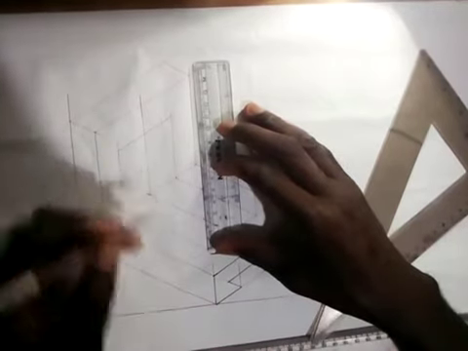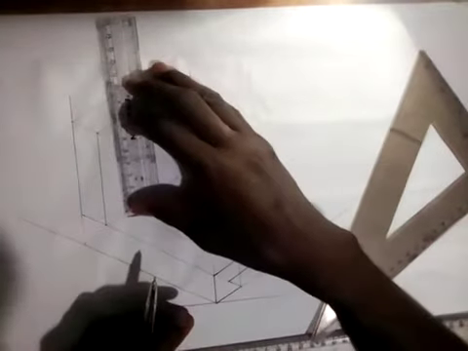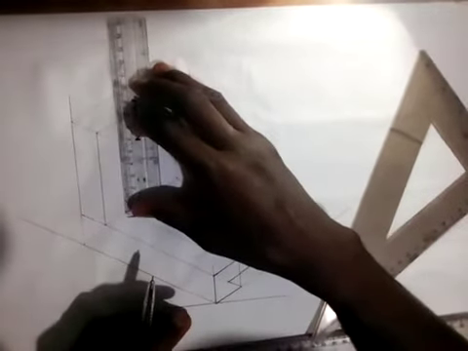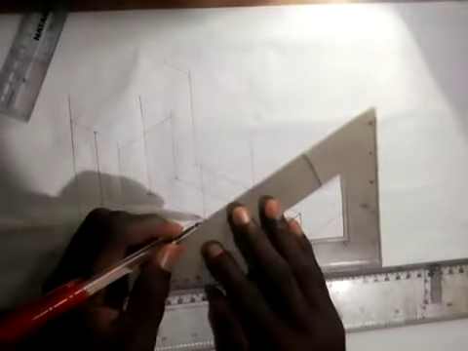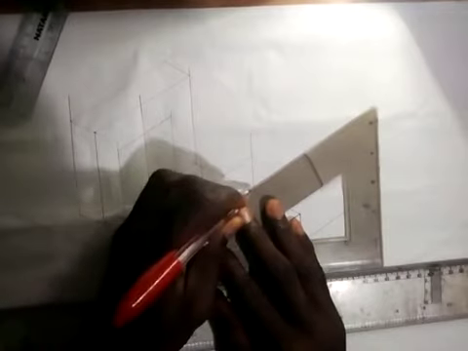So divide this into 2 equal parts, and then also we'll divide this into 2 equal parts, that is 25, 25. So I will transfer this point to the other side like this.